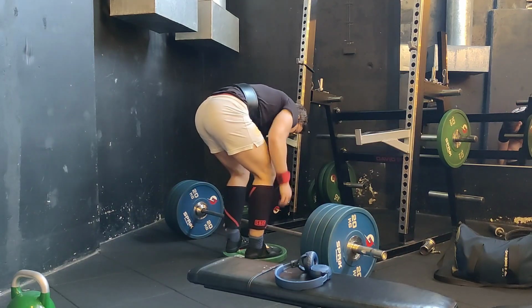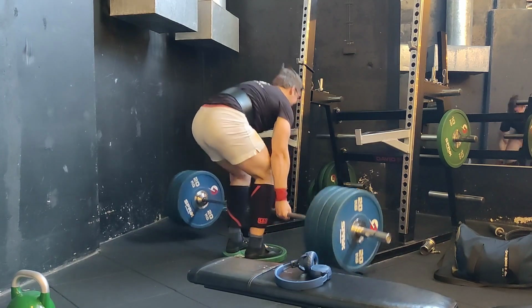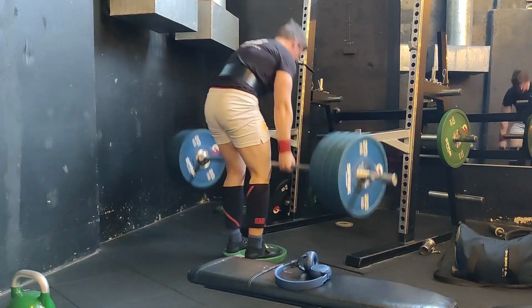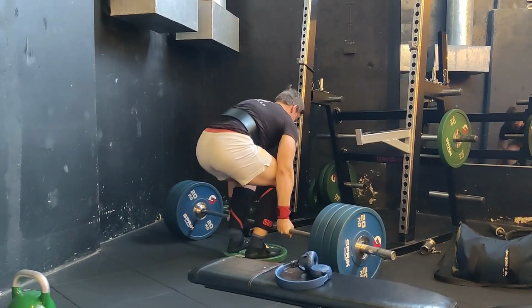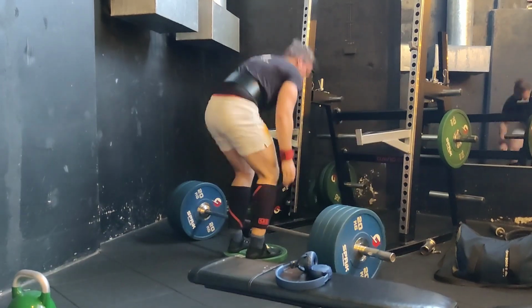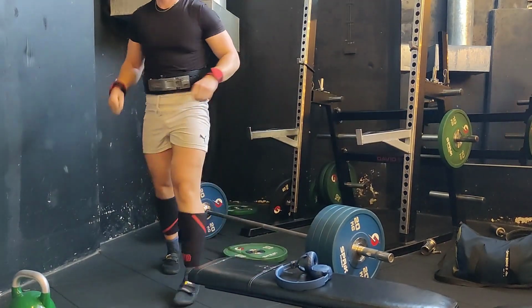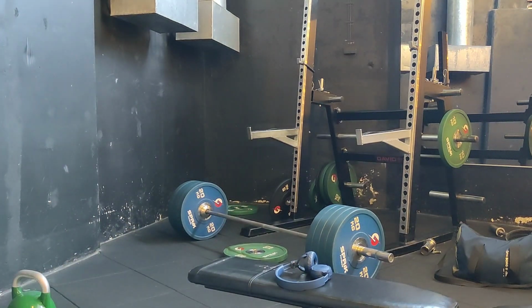We got pause and tempo lifts, we got 1.5 reps, pin reps, and also selections like block or elevated pulls. All of these variations are great, and they all have one thing in common if you ask me. They all work with your specific and individual weak points within a movement.